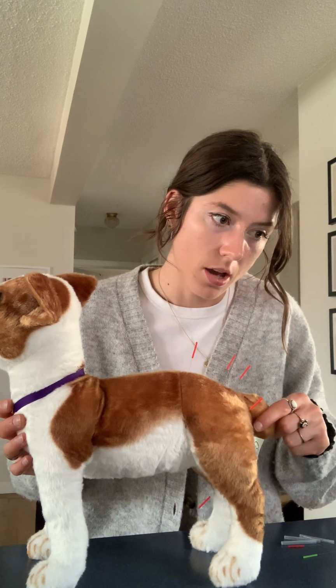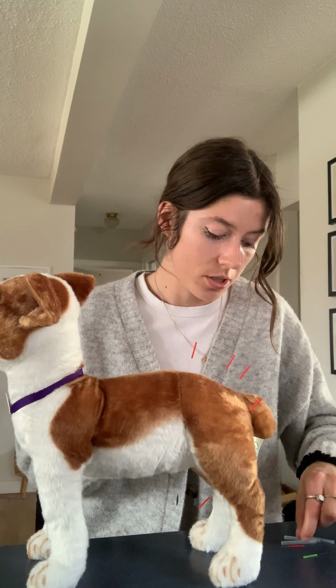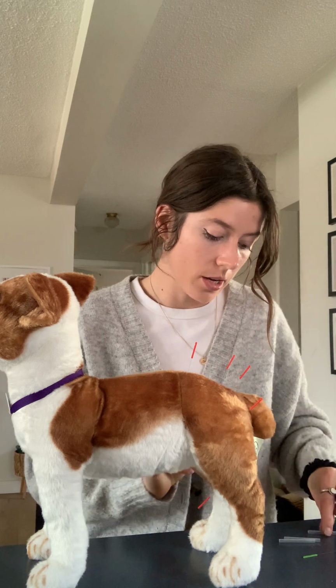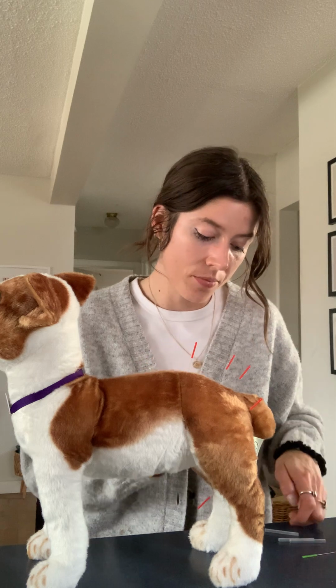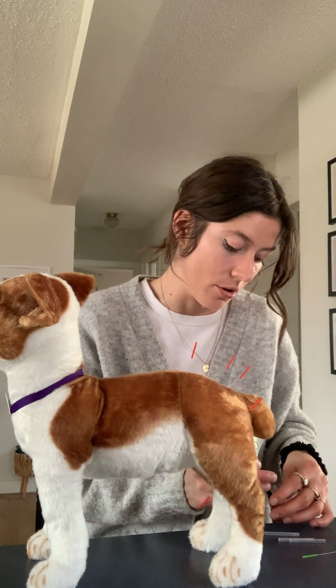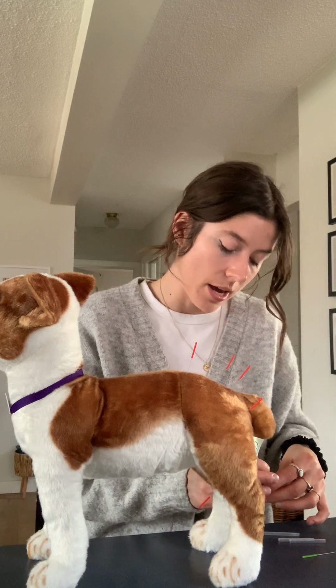Our final peripheral point. And then going back to the autonomic points, we had Bai Hui, and the second point is going to be stomach 36. Because it's in the pelvic limb region, it's in the distal aspect of the muscle belly of the cranial tibialis. It has a lot of autonomic components to it.